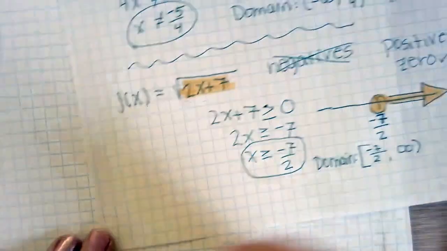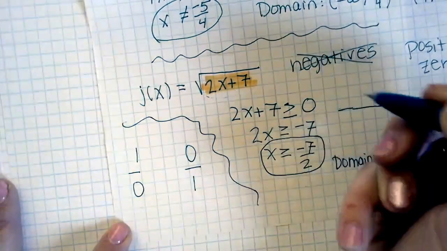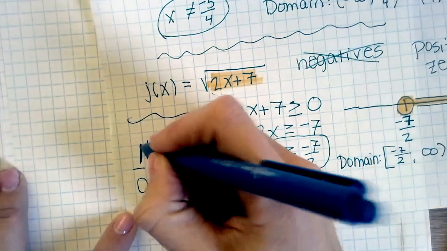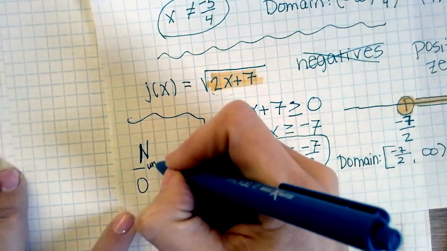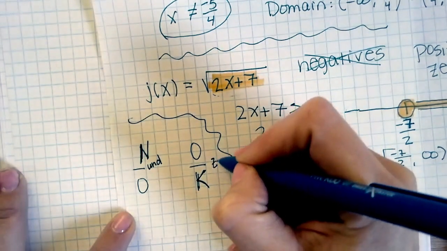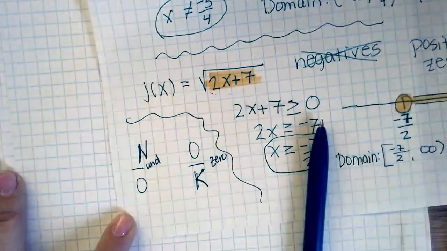Oh, just this little thing. I've written this down before, but it's always handy to see. 1 over 0 versus 0 over 1. Do you remember me saying something? If you have a 1 over 0 or a number over 0, no, undefined. If you have 0 over 1, that's okay, because that equals 0. Okay? 0 on top? Okay. 0 on bottom? No. Got it?